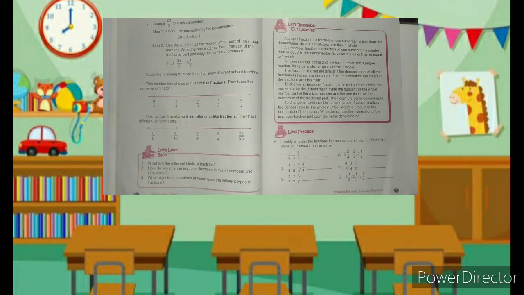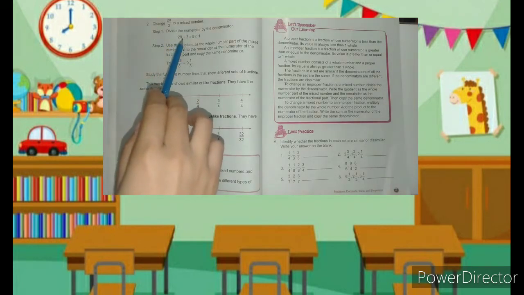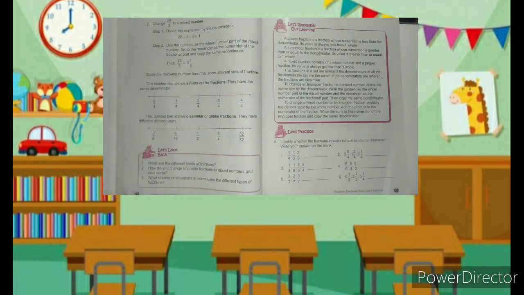Here you will divide the numerator by the denominator. So 28 divided by 3 is 9 with a remainder of 1. You will use the quotient as the whole number part of the mixed number. Write the remainder as the numerator of the fractional part and copy the same denominator. Thus 28/3 is equal to 9 and 1/3.